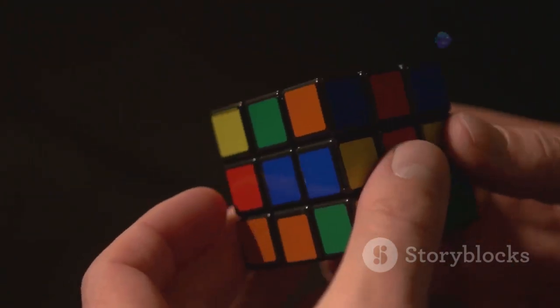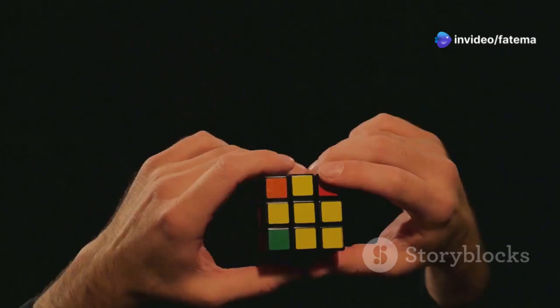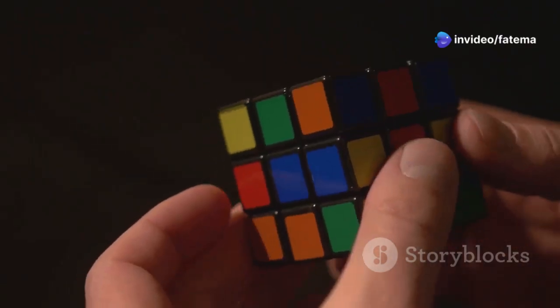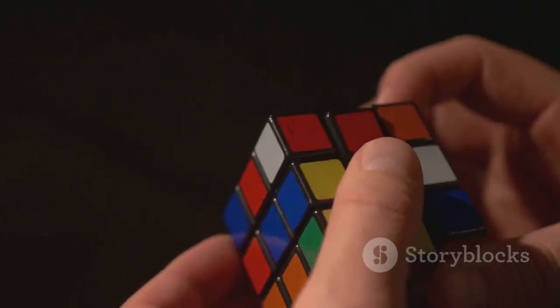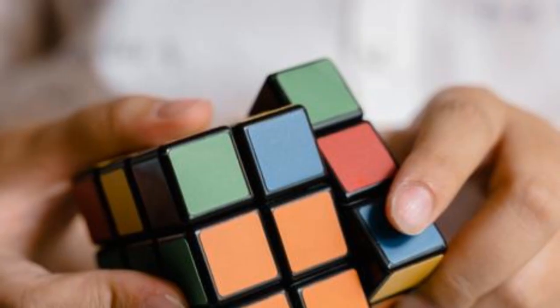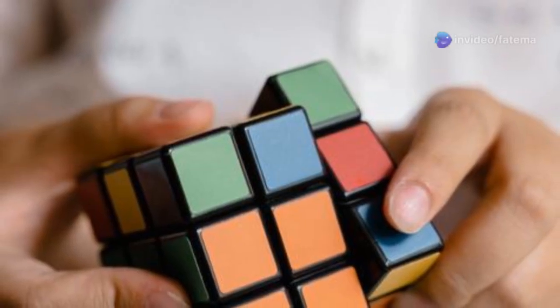U' R' U R U F U' F'. Let's break down this algorithm step by step. First, U'. Rotate the top layer 1 turn counterclockwise. Next, R'. Rotate the right face 1 turn counterclockwise. Then U. Rotate the top layer 1 turn clockwise. After that, R. Rotate the right face 1 turn clockwise.